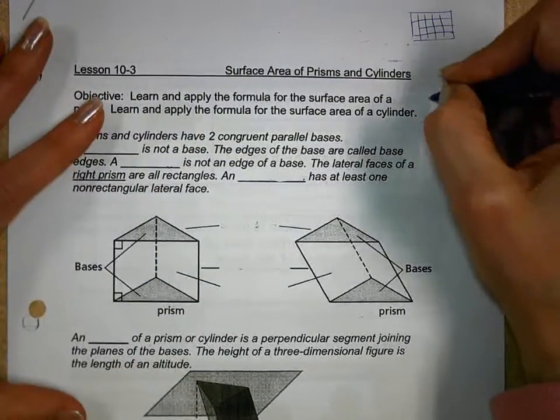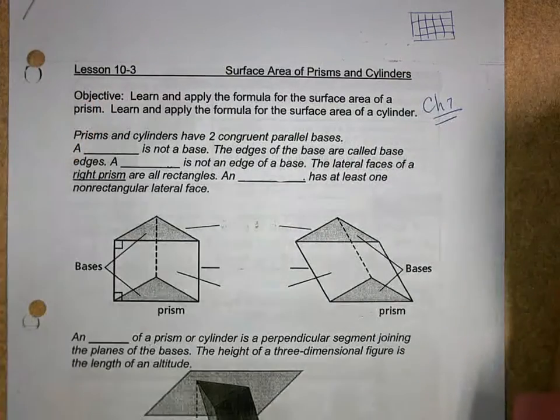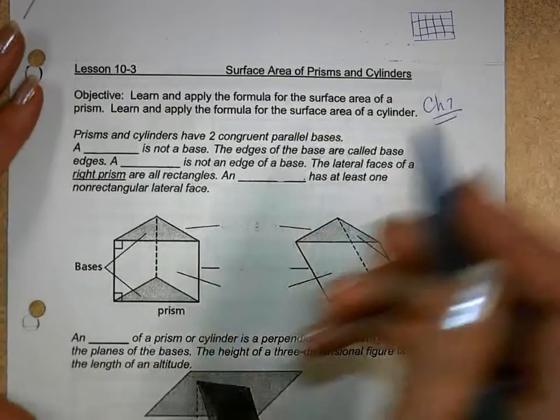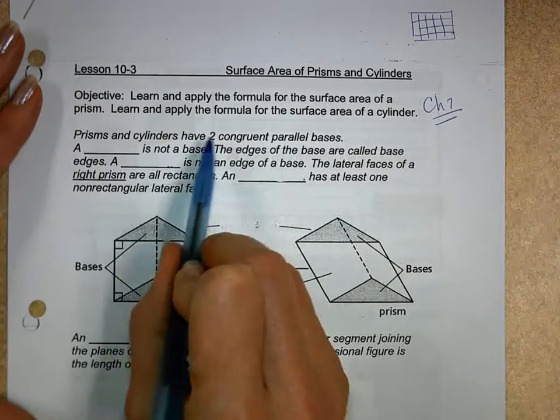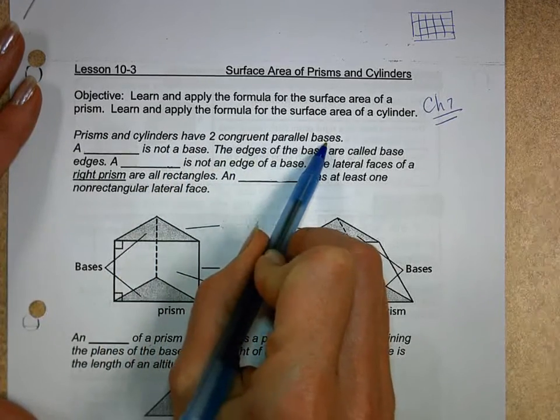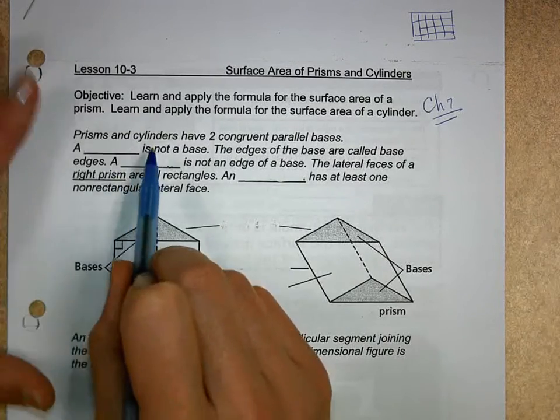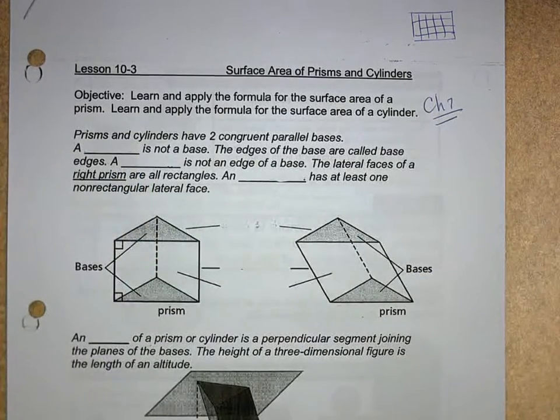If you haven't looked yet, look over Chapter 7. Chapter 7 notes have all your formulas and a lot of times, not just formulas, but also stuff with special right triangles that you do need to remember. So first thing, you need to remember prisms and cylinders always have two congruent parallel bases. For a prism, they have to be polygons that are congruent and parallel, and for cylinders, obviously, they're going to be circles for the bases.